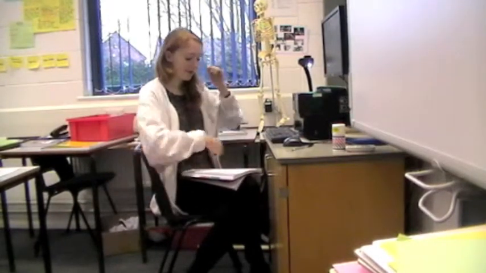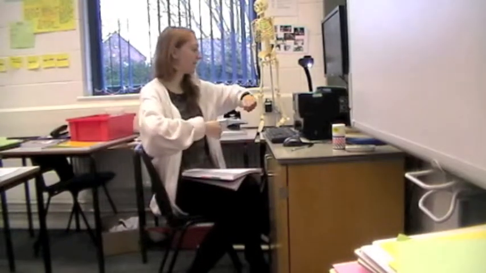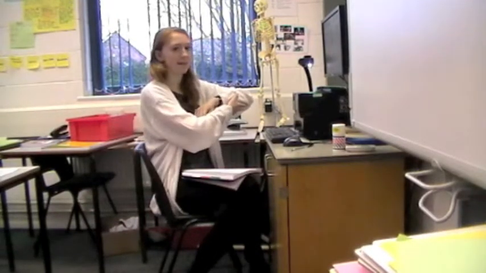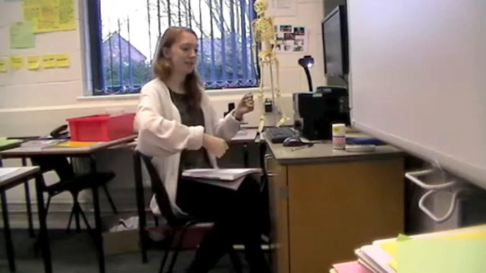Her passing is quite strong. She's got a good movement where her elbow's up high, which is elbows high. She's got it away from her body, and she's got a good stick movement, and she follows through with it, so it makes it direct and goes straight towards the target.